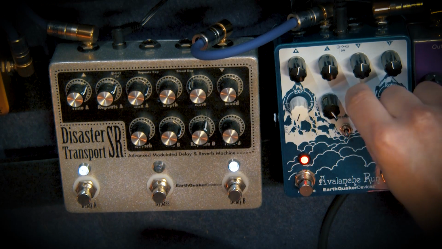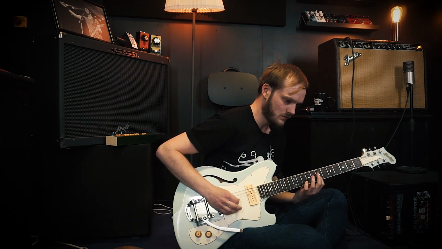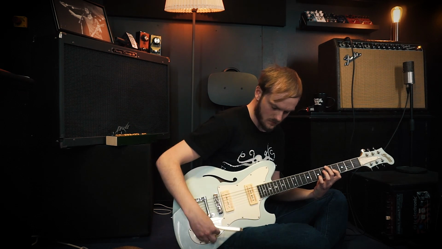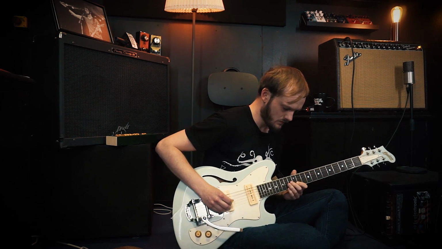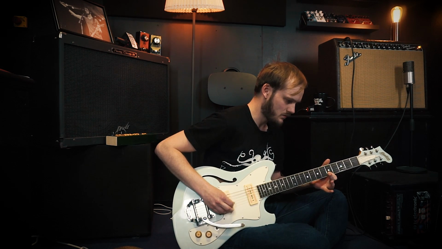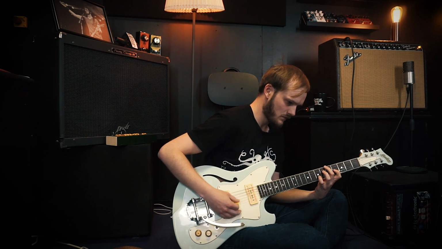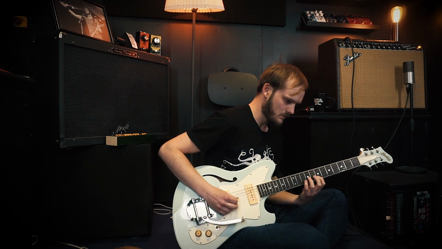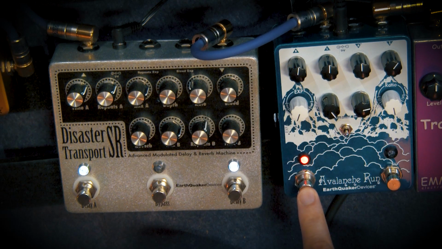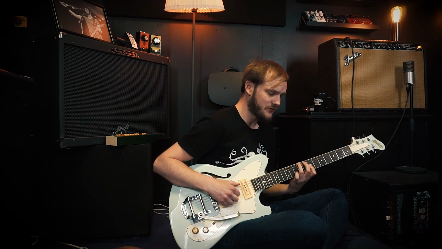The Avalanche Run is just great for your classic, all-immersive ambience, while the Disaster Transport just has a ton of mojo and a ton of texture.